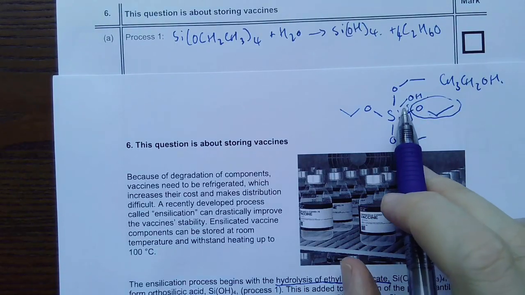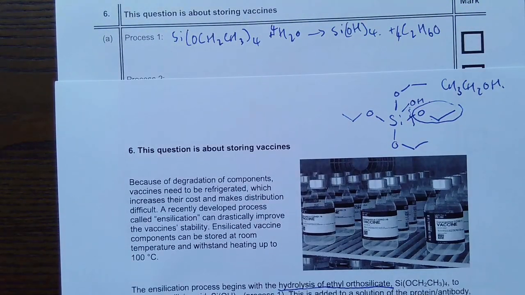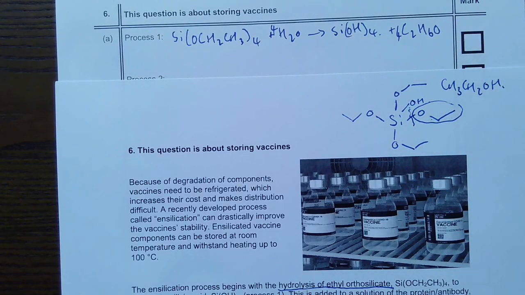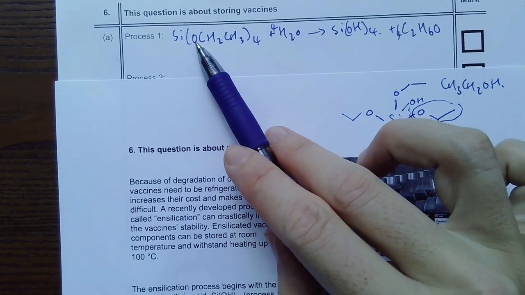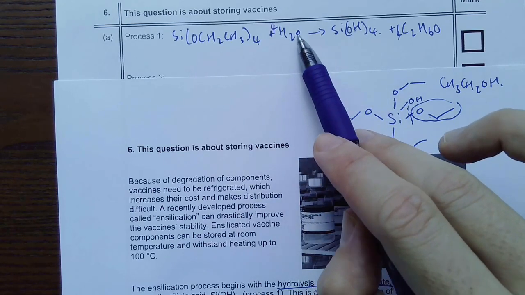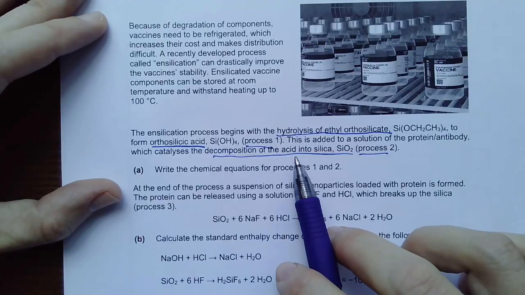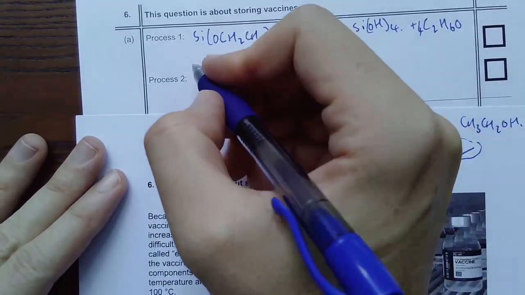If I'm going to break each one of these, I'm going to need 4 waters in order to do that. And then you can double check and make sure it all balances, which it will. When I take this off, I need to put an extra hydrogen on, which gives me one of the hydrogens here, and then I replace it with the OH, which gives me the rest of the water. Okay, fine.